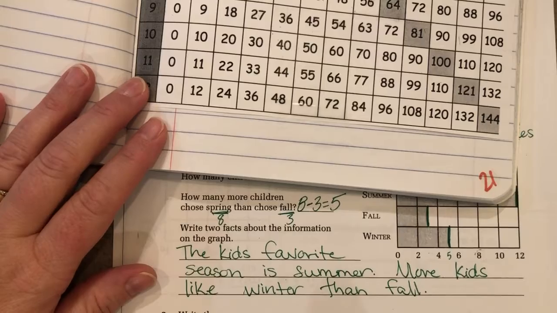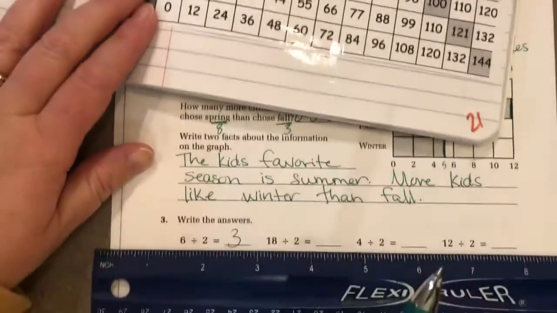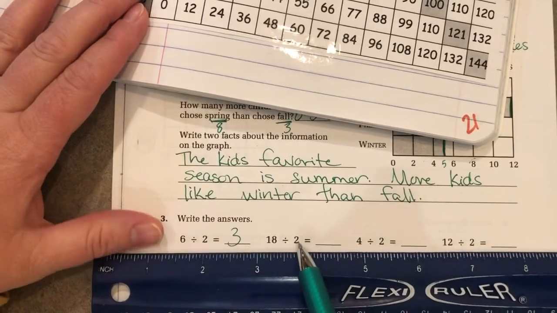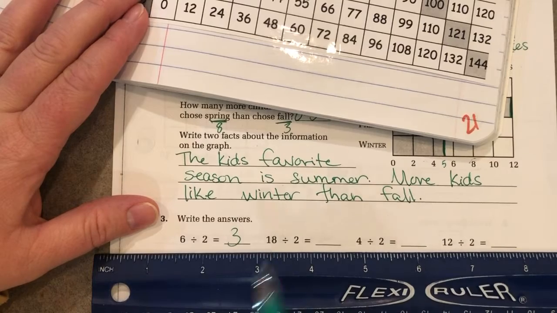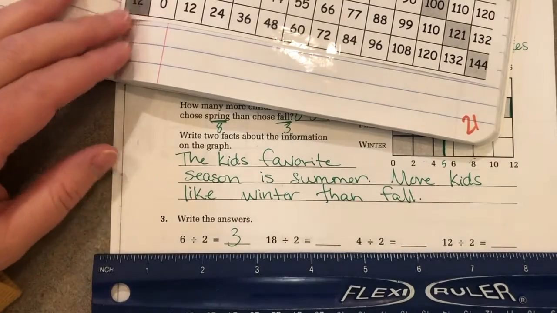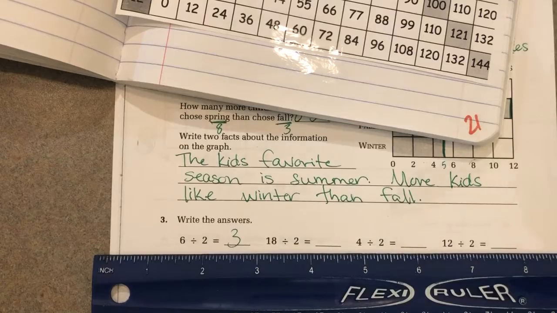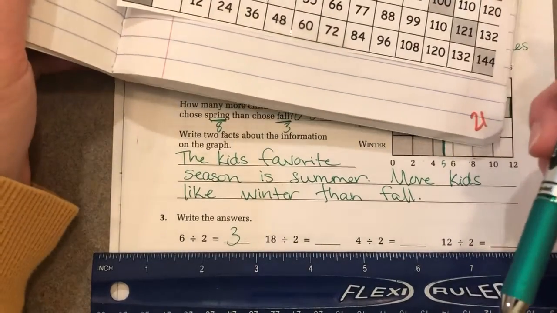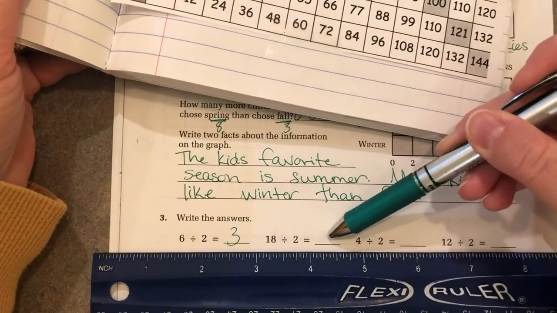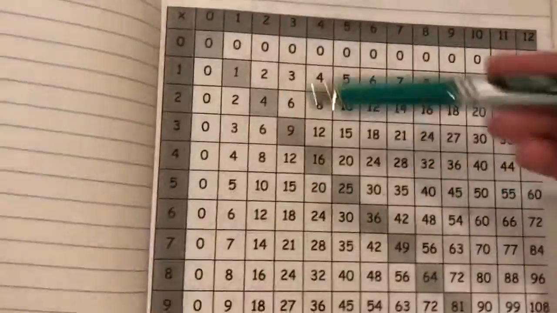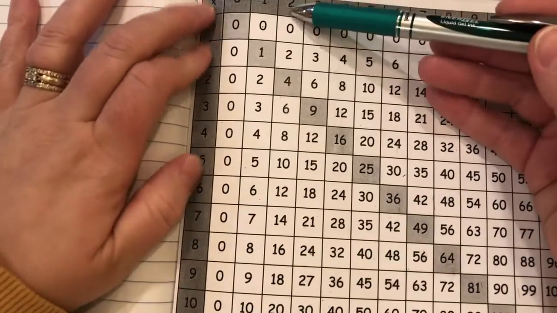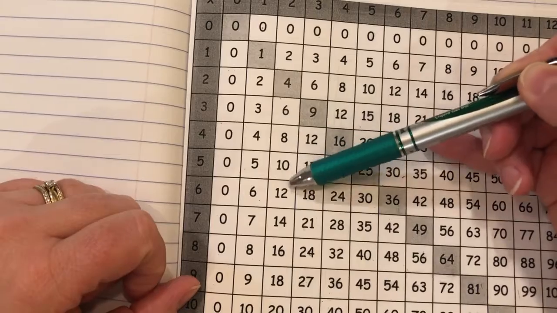Something times 2 equals 18. See if you can think of what that would be. Something times 2 equals 18, or 2 times something equals 18. Let's go in here. 2 times what equals 18?